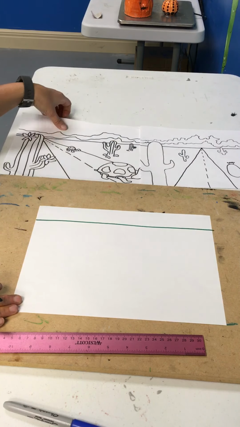Now we need what's called a vanishing point. You can decide where your vanishing point is. You can see this one was more in the middle of the paper, and this one here was off to the side. You decide what you're going to do. I think for this example, I'll put my vanishing point off to this side.